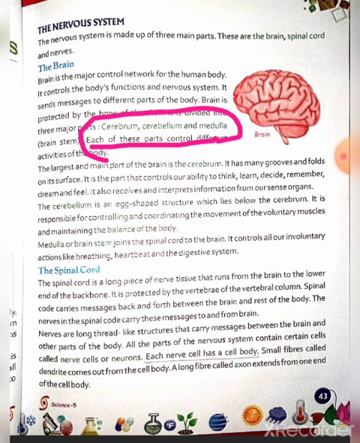Then come to the next part. Each of these parts controls different activities of the body. So this cerebrum, cerebellum and medulla all have different activities or functions. Then the largest and main part of the brain is the cerebrum. So all of you remember this line: the largest part is the cerebrum.